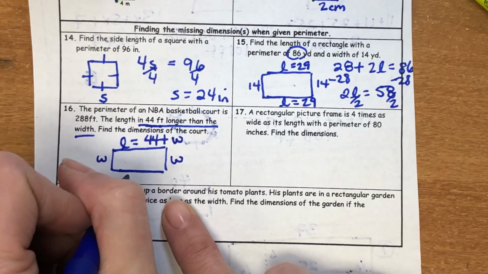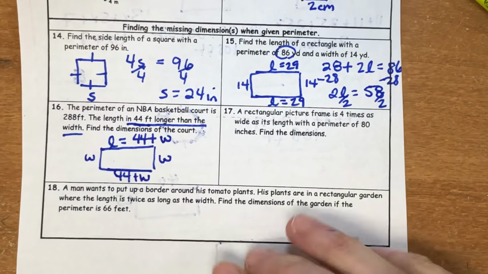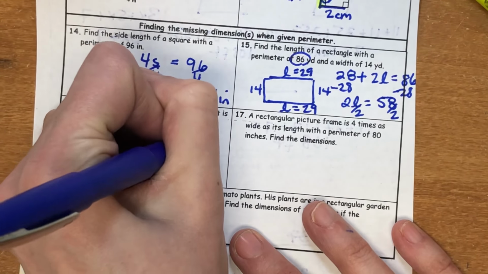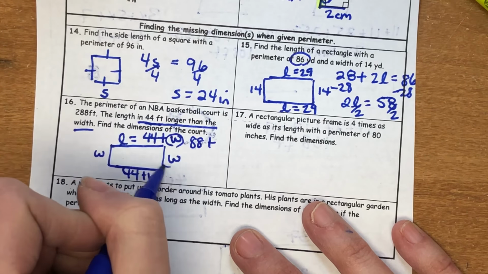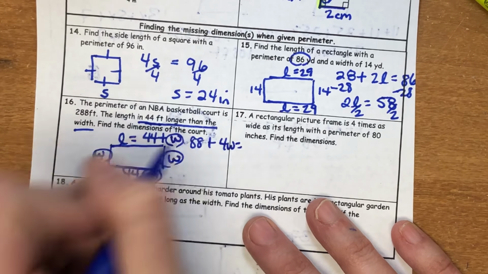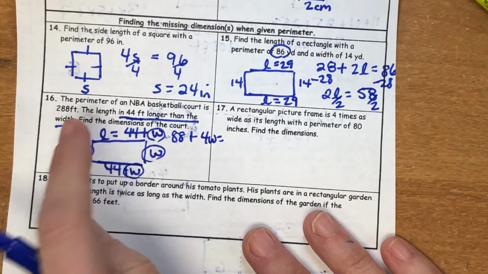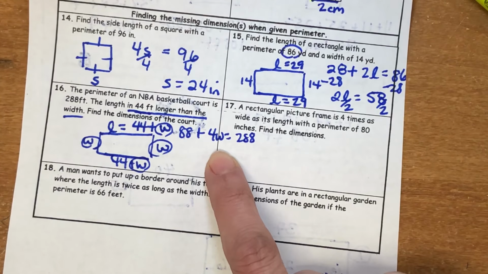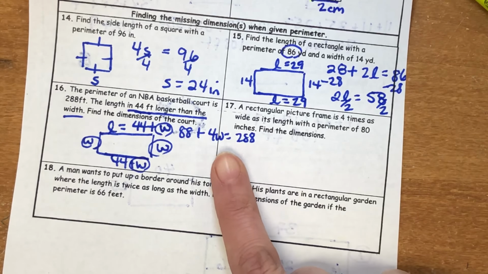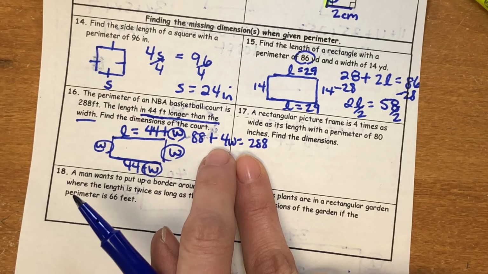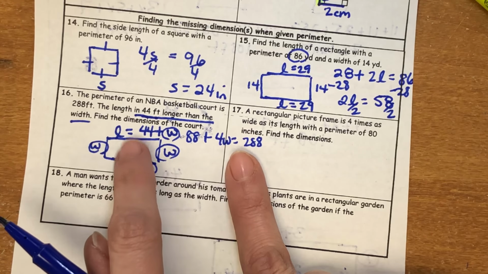So if I add all my like terms together, okay, I should be able to add 44 plus 44, which will give me 88. And all my W's together. So W plus W plus W plus W is going to give me 4W, and that whole thing equals 288. Okay? So again, you solve for W. You're subtracting 88 on both sides. Then you divide by 4. You're going to get your width, but I want to find both dimensions. I want to know the length. So once you get the width, all you have to do is add 44 to whatever you got for W. You've got your length.